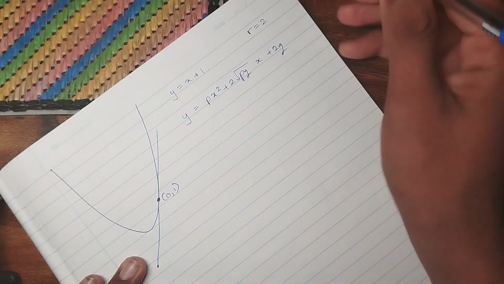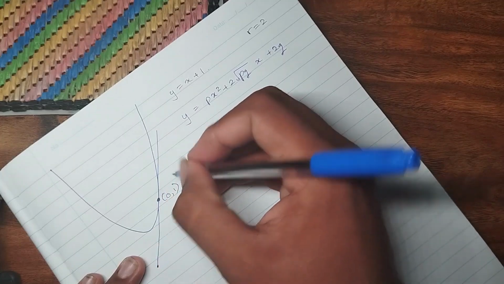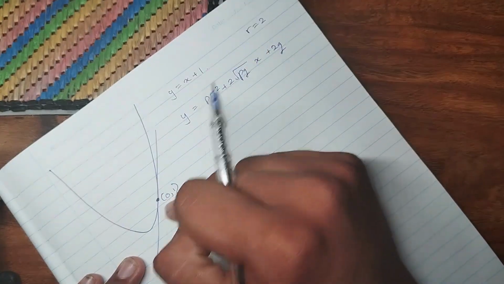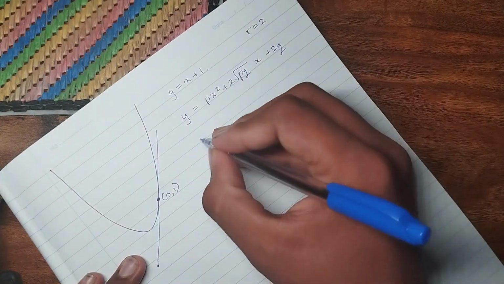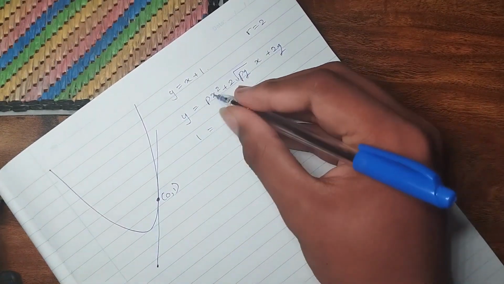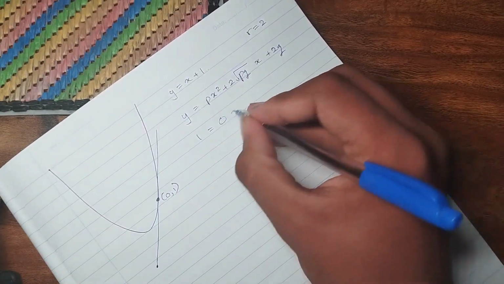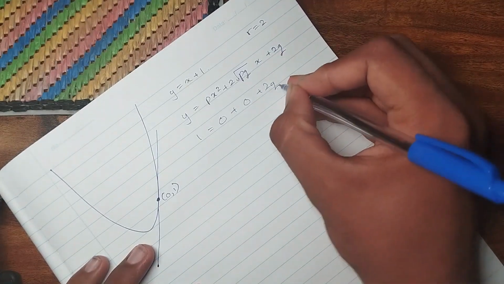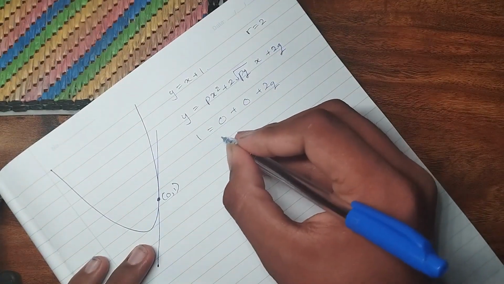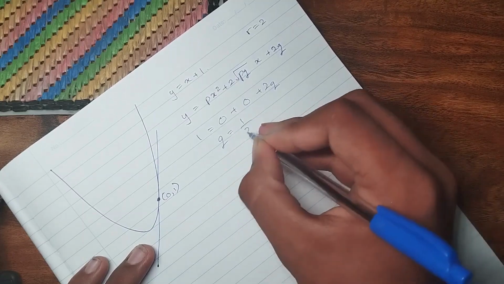Okay, so at this point, if we put these two values for x and y, we get 1 equals 0 plus 0 plus 2q. So we can tell q is equal to half.